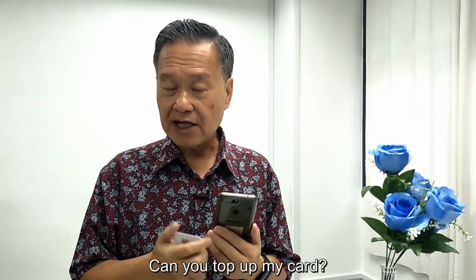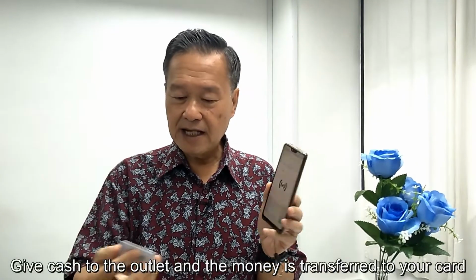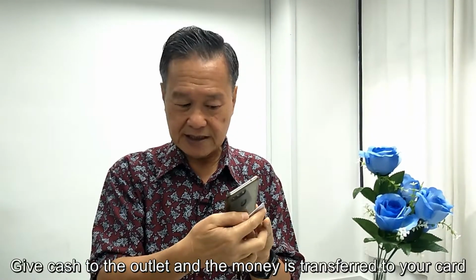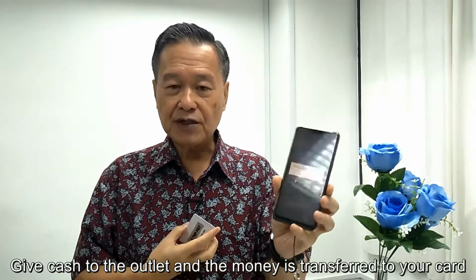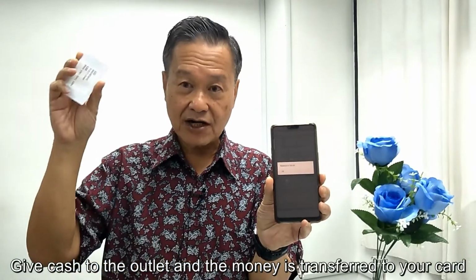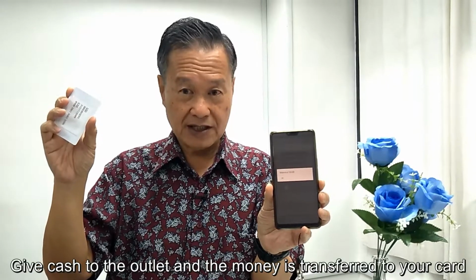Now, how do you put money into this card? You can ask the outlet, can you top up my card? And the outlet can do it. They will put down here, top up. How much do you want to top up? Let's say $100. So what you do is you give $100 cash to the outlet, and that outlet will tag, and you will see here the balance in your card is now $100. It has just been issued and you have topped it up.